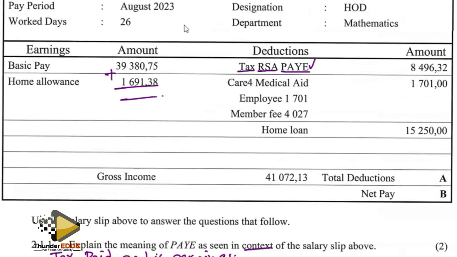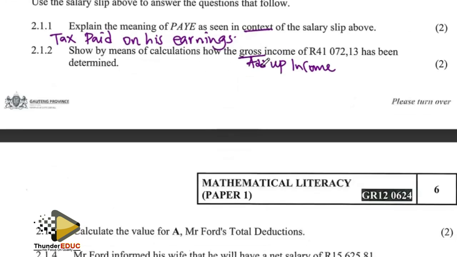When we add these two values, we get 39,380.75 plus 1,691.38. And indeed, you'll get the answer as 41,072 rands, 13 cents. That's how they got the answer.